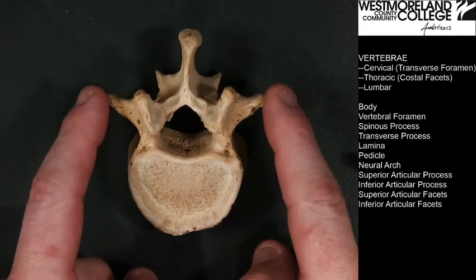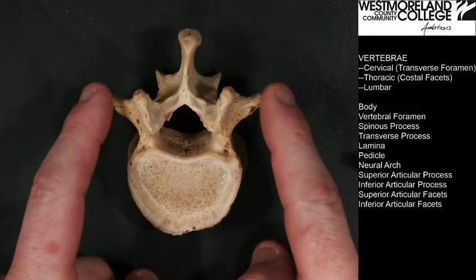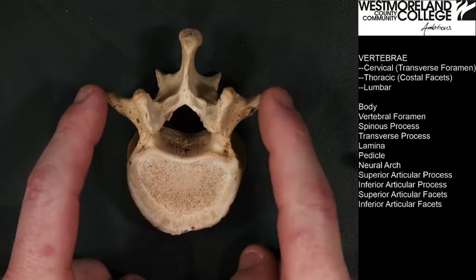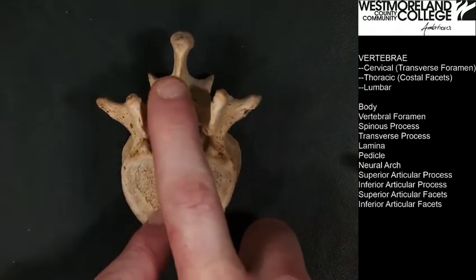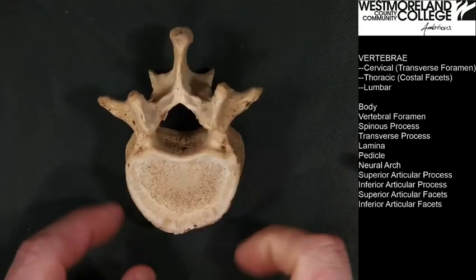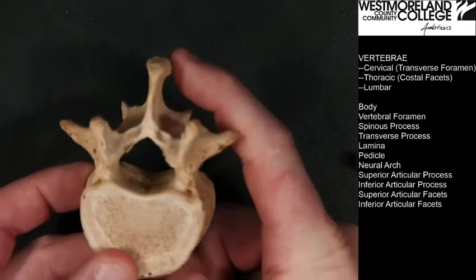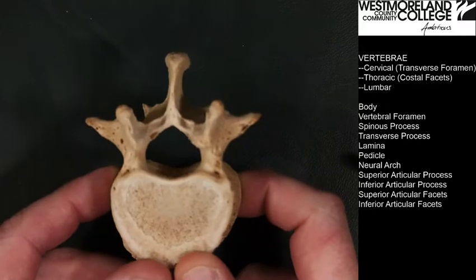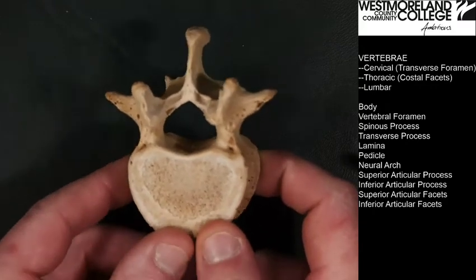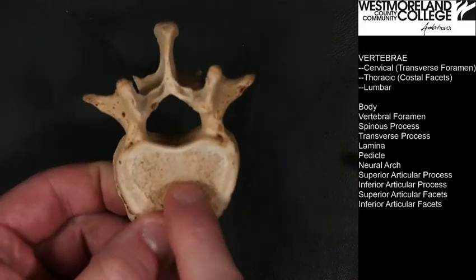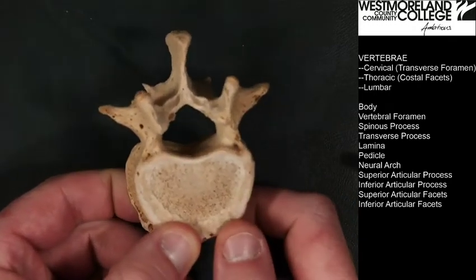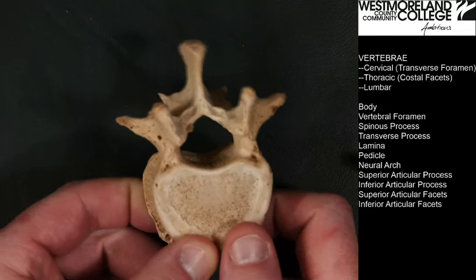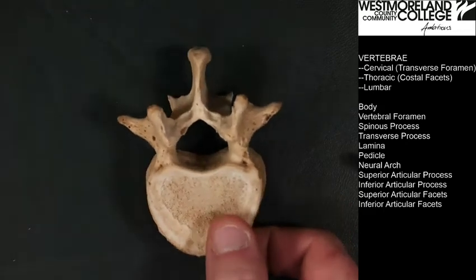The processes that are going lateral from the neural arch are the transverse processes. The process that is going posterior from the neural arch is the spinous process. The body and the neural arch make up the vertebral foramen where the spinal cord would pass through.